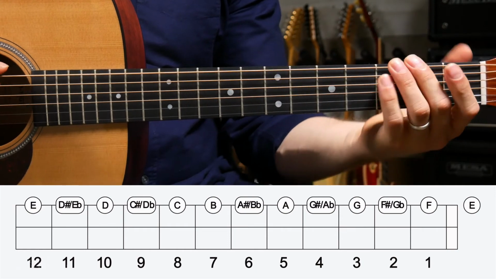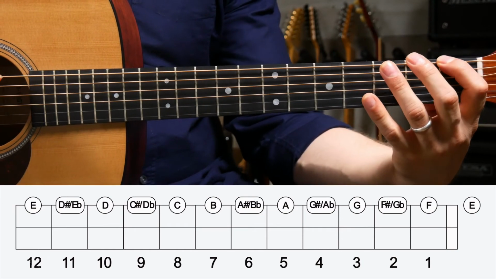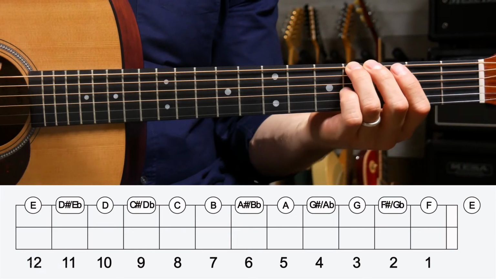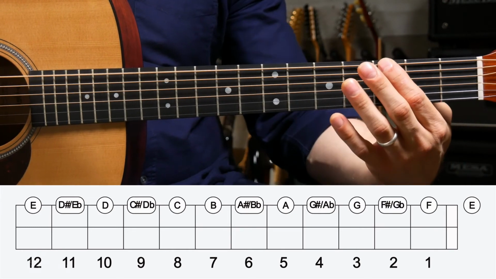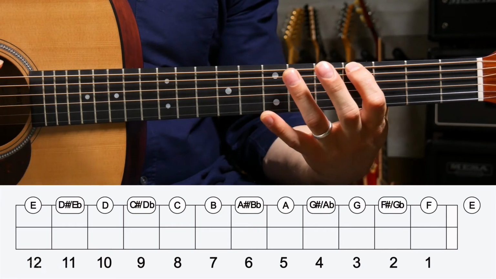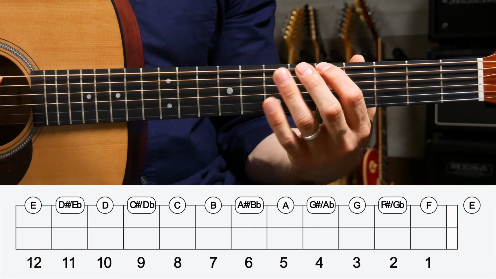Once you're feeling comfortable with that, after a few days, few weeks, then you can start doing the whole leapfrog thing. So E, F sharp, F, G, F sharp or G flat, to G sharp or A flat, G, A flat or G sharp, B flat, A sharp. You get the idea.